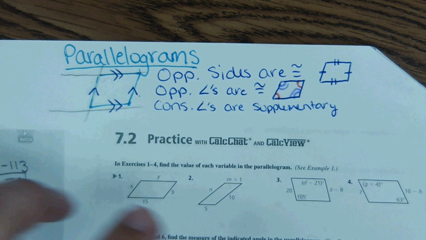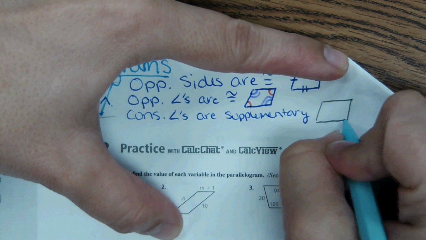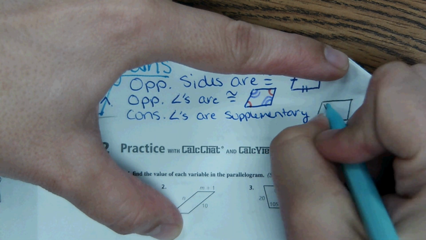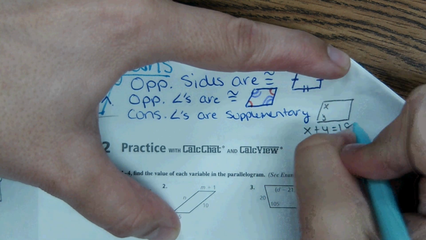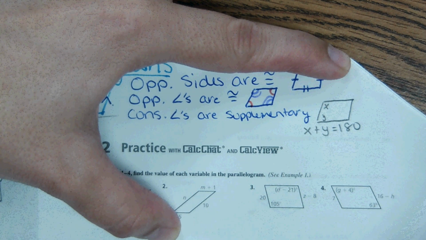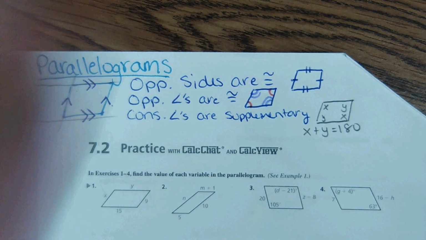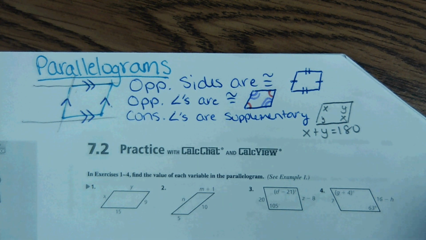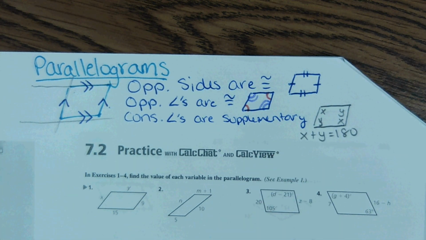And consecutive angles are supplementary. So in a parallelogram, this would be x and y, those are consecutive angles. X plus y equals 180. And also it works this way as well. X plus y equals 180. This is a y here.